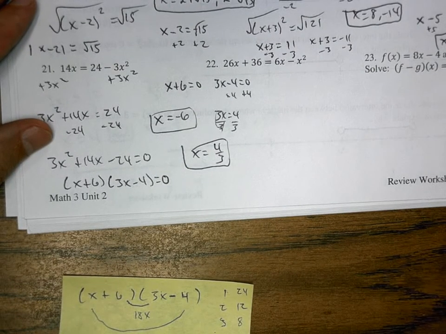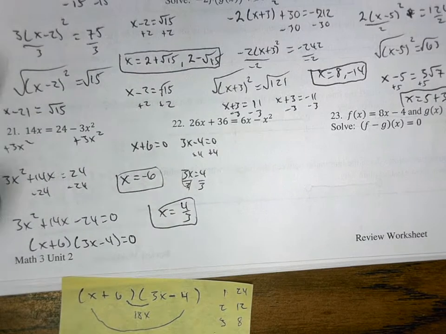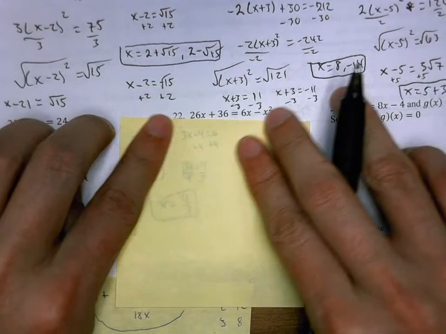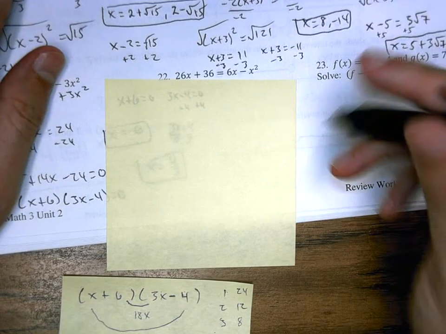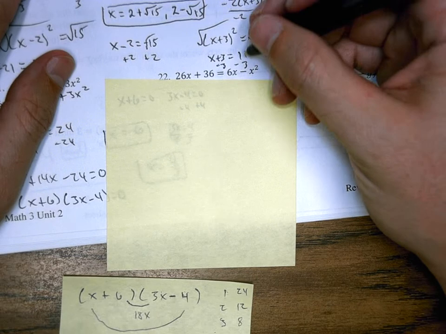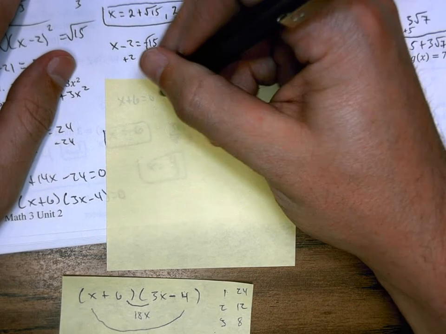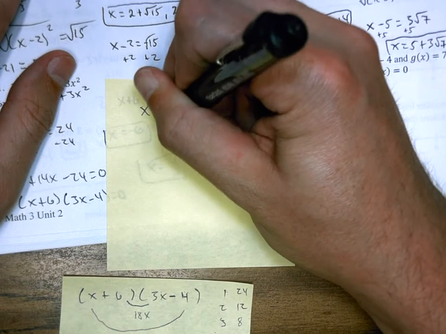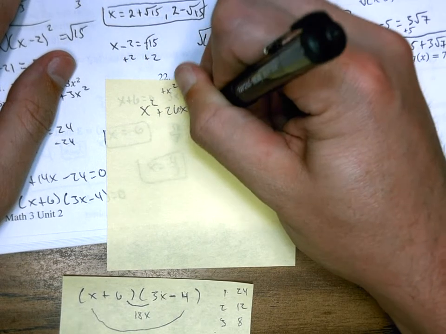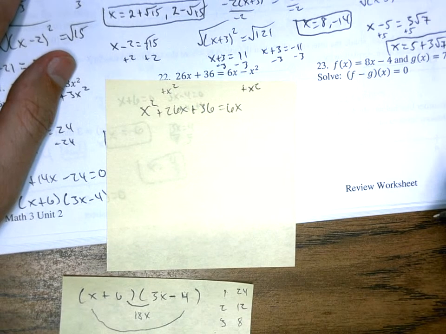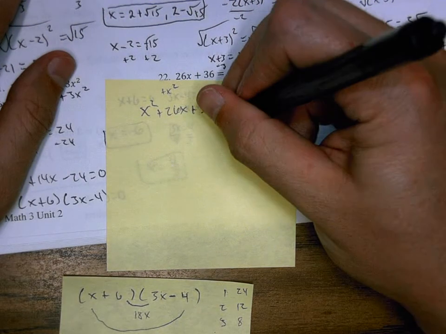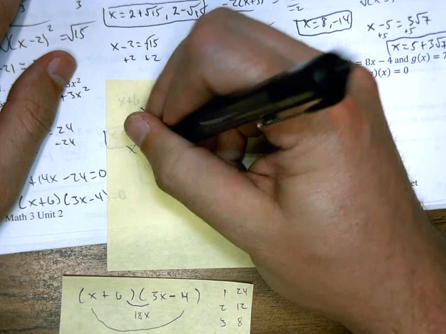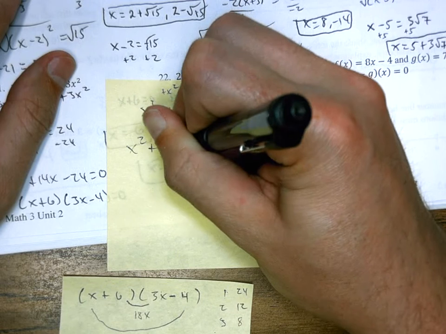For 22, I think I should do 22 on a post-it note because it looks kind of messy. So I want to get x squared. I don't know why I like having positive x squared. It's just really nice for me. So I got x squared plus 26x plus 36 equals 6x. I'm going to subtract 6x from both sides. I get x squared plus 20x plus 36 equals 0.